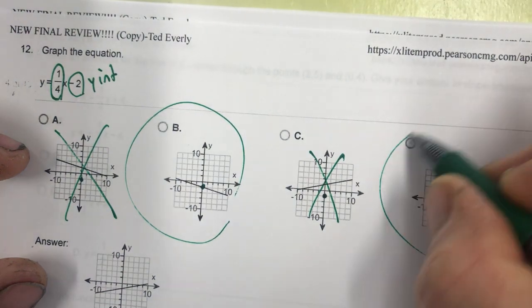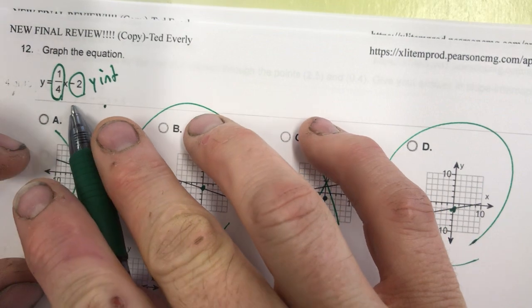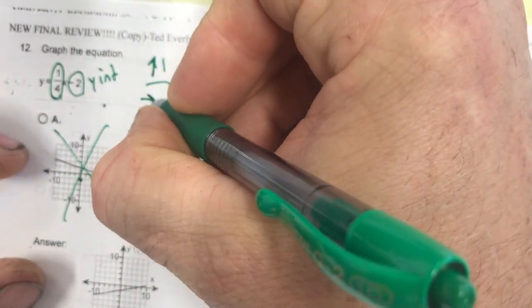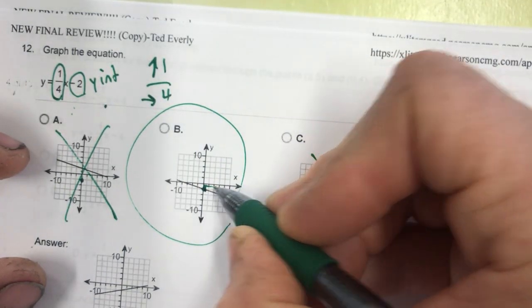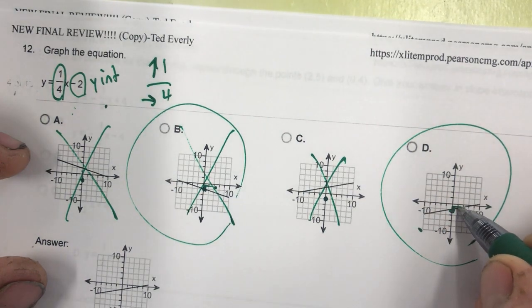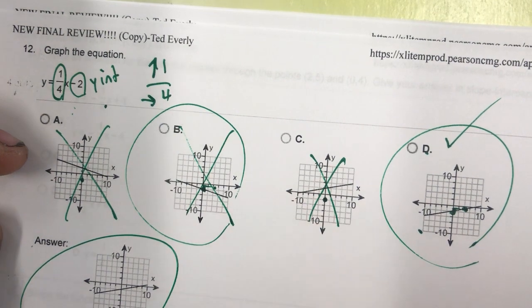Right here, yes. So it's got to be B or D based on just the y-intercept going down 2. But the slope is 1/4, which means it goes up 1 and over 4. If I go here and go up 1 over 4, that puts me right there, and I don't think this is it. See here, if I go up 1 over 4, I hit it right there. This is it right here. D is my answer.